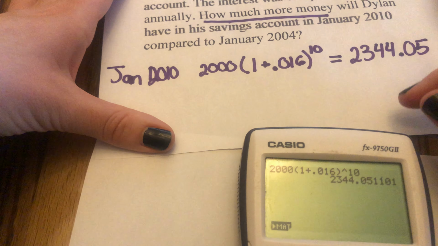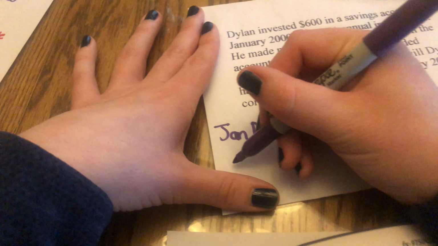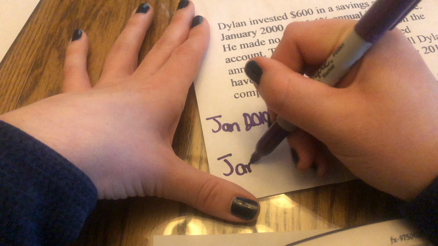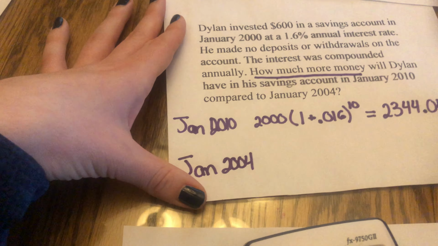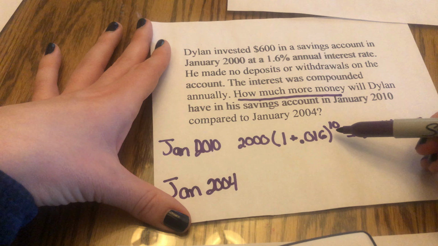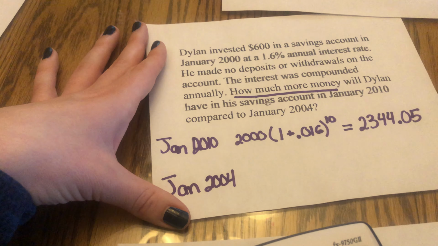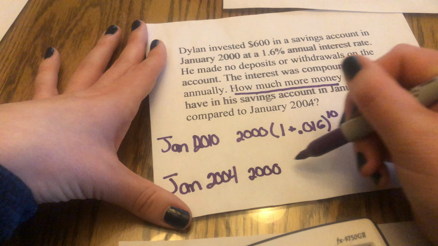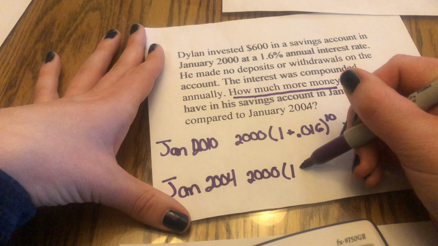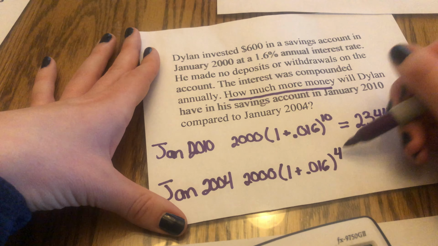I'm going to have to do the same thing now, but I have to look for January of 2004 now. So everything should be the same except for my amount of time. So how much time is there between 2000 and 2004? 4 years, right? So everything else will be the same. It's the same account, so it's going to have the same formula, except my time period is now 4.